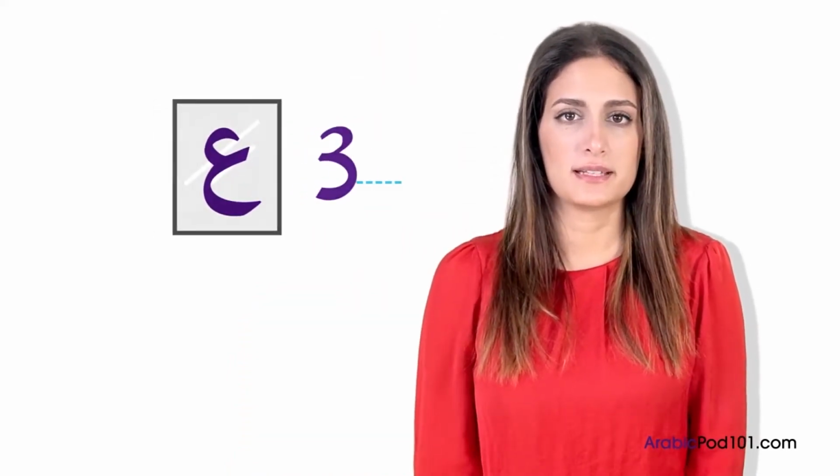The first letter we have in this lesson is Ein. It looks like a mirror image of the number 3, but it dips beneath the line in the isolated and final forms. Ein doesn't sound like any other letter in the Arabic or English alphabet. The sound comes from a very deep part in the throat. Let's practice it together. Repeat after me. Ein.